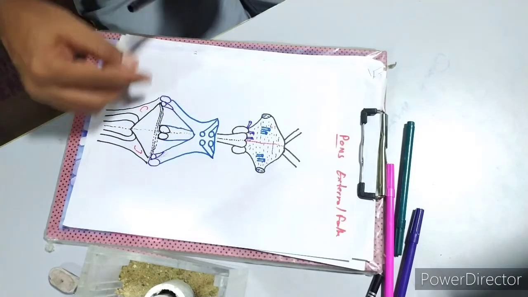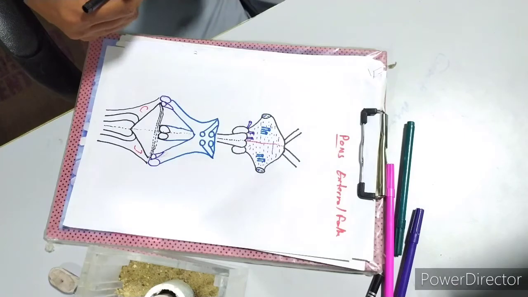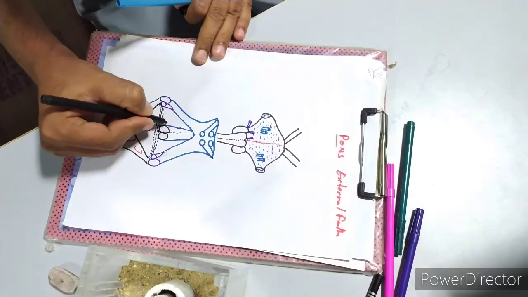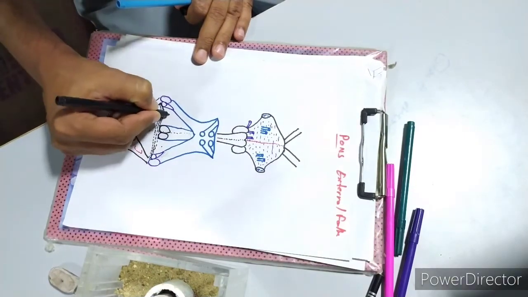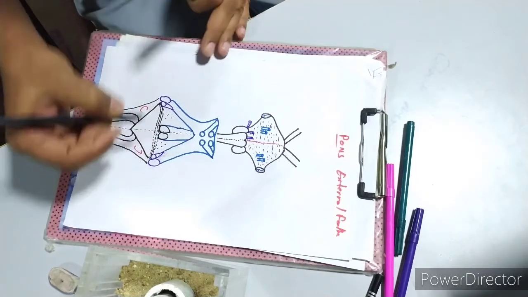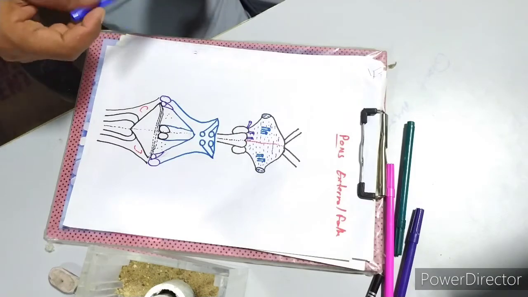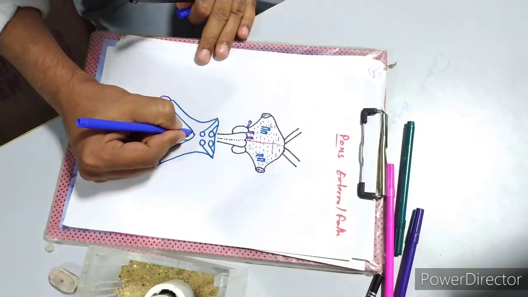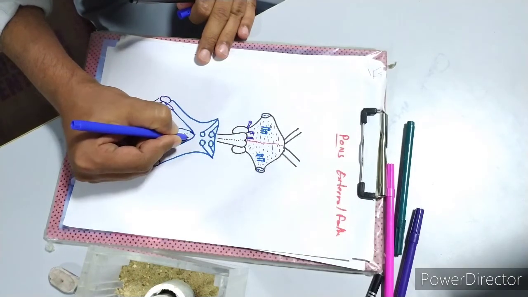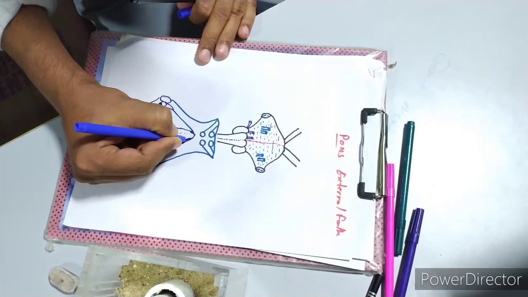Okay, so these are the facial colliculus, and lateral to the facial colliculus, this area is the vestibular area. And on the sulcus limitans in the upper part, there is a bluish, dark area.